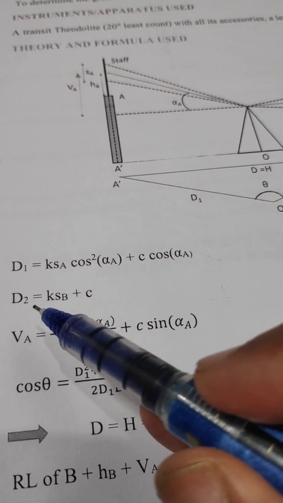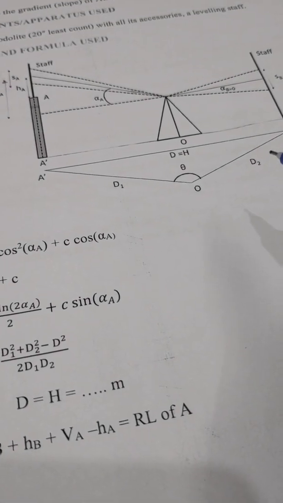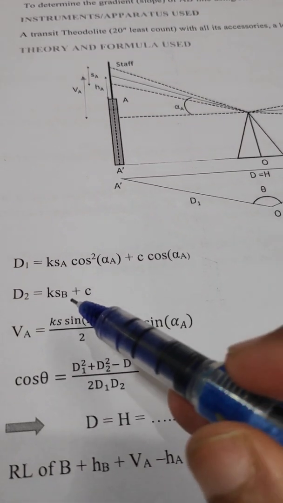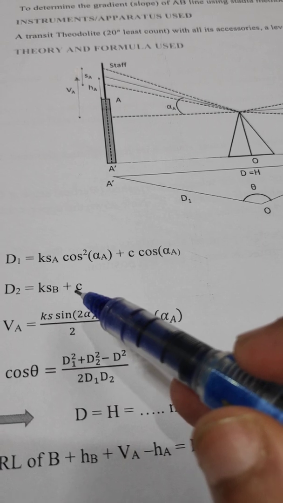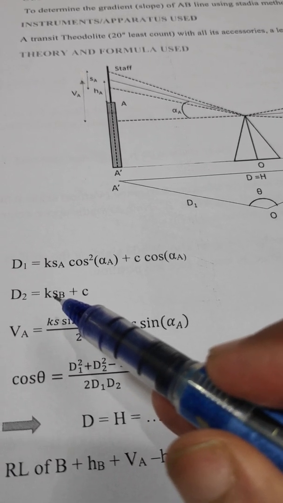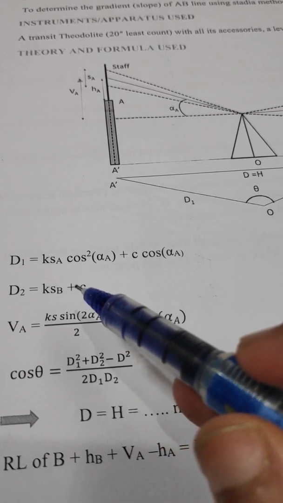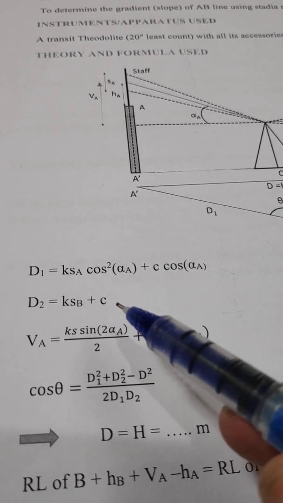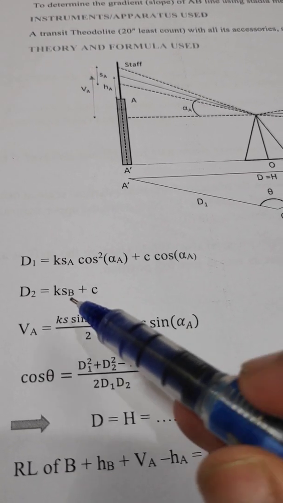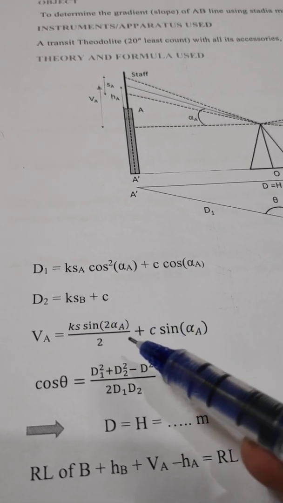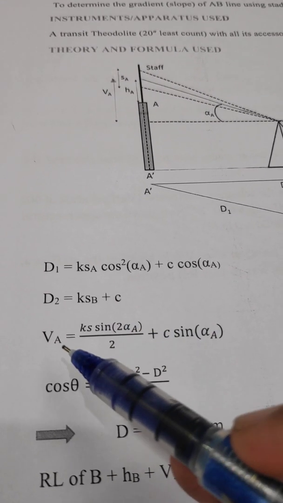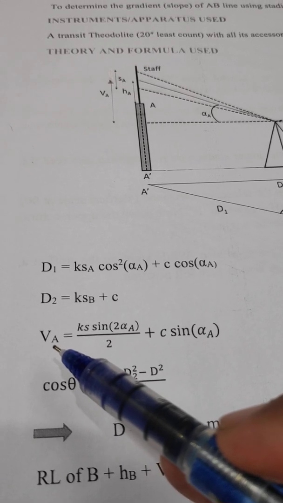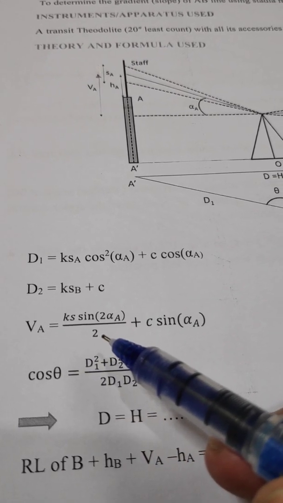Thereafter for distance d2, you will use the very simple formula, because here the angle is 0, so ks plus c, the formula of tachometry that you know very well, that you will use to find out this distance d2.